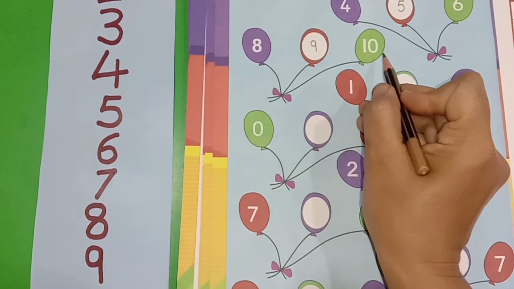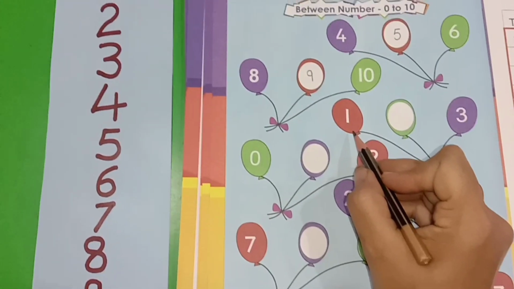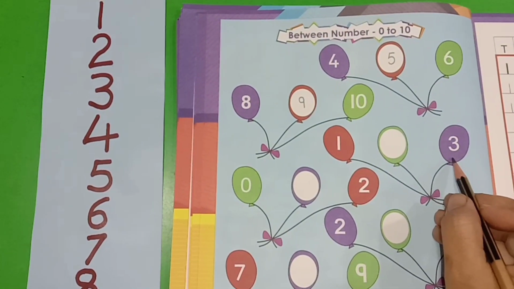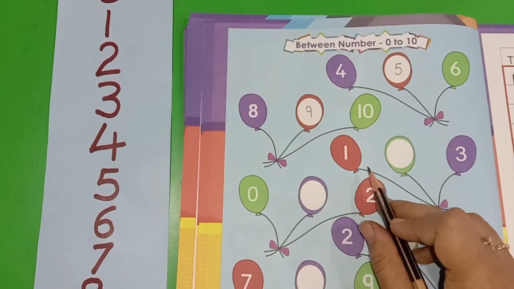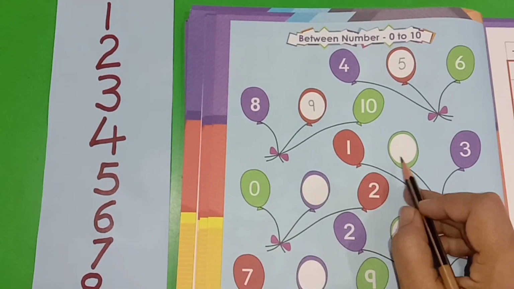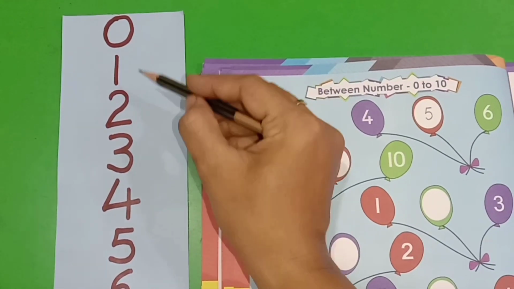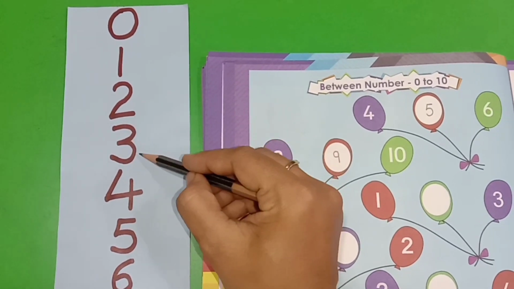8, 9, 10. Now which number is this? 1. And this is number 3. So which number comes between 1 and 3? Let's find out. 0, 1, 2, 3.